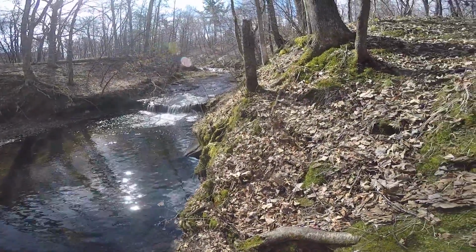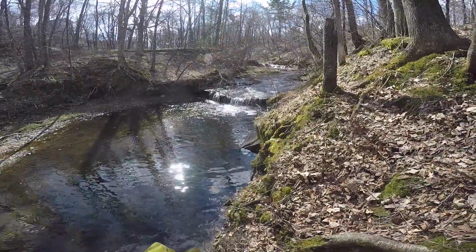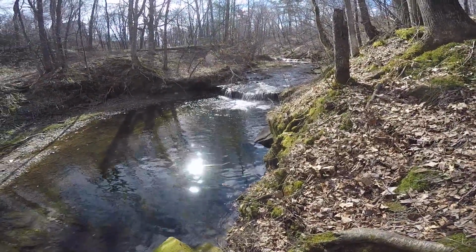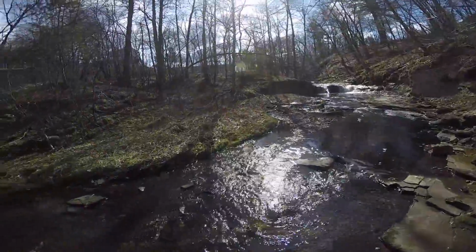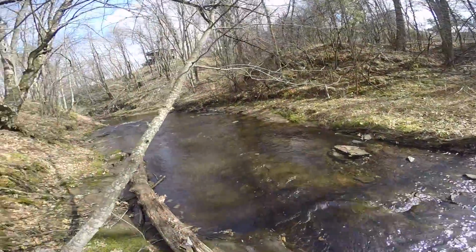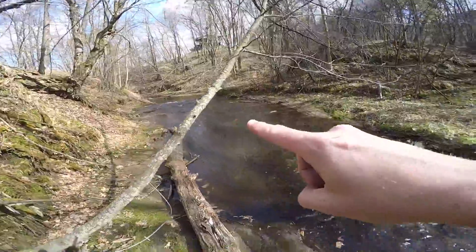Alright, it doesn't look like I can make the trail from this side, so I'm going to have to go up and over. Alright, so we're now above the waterfall that we were looking at before.